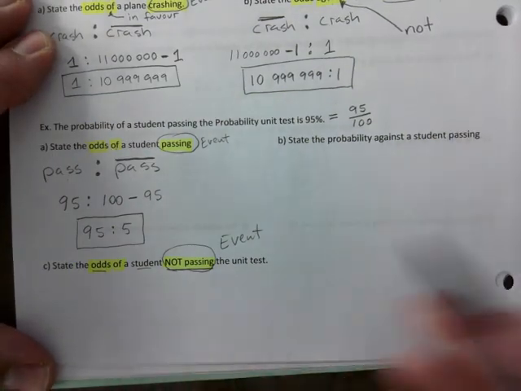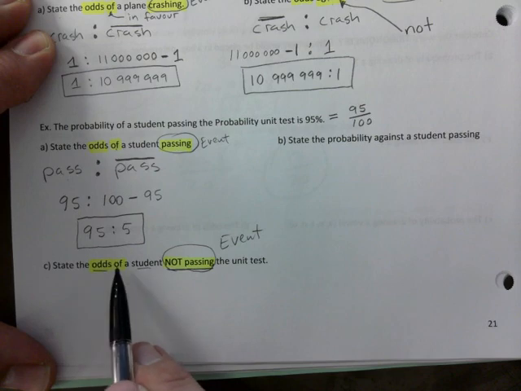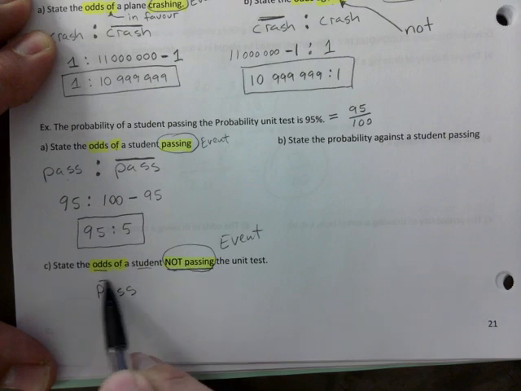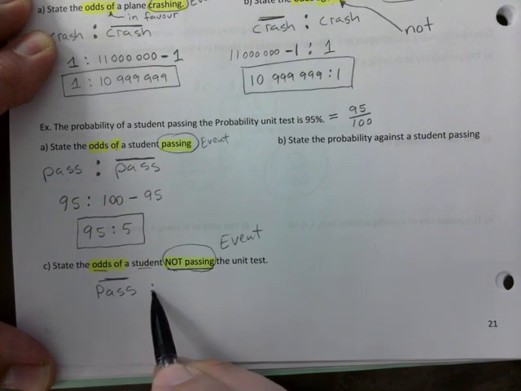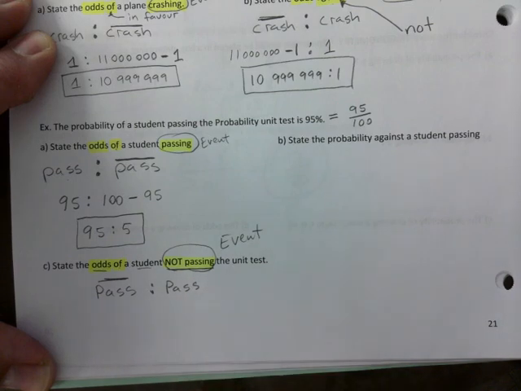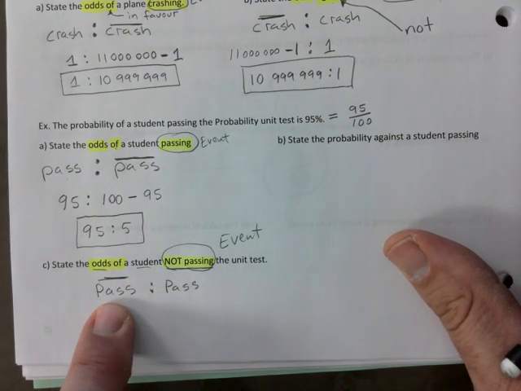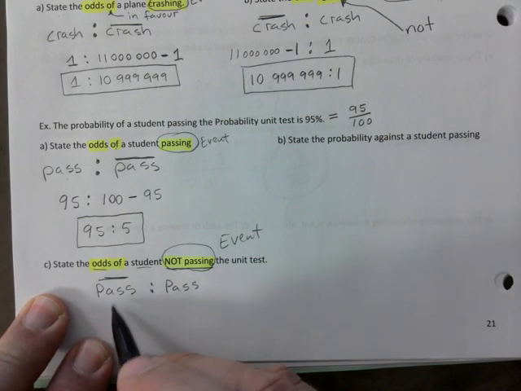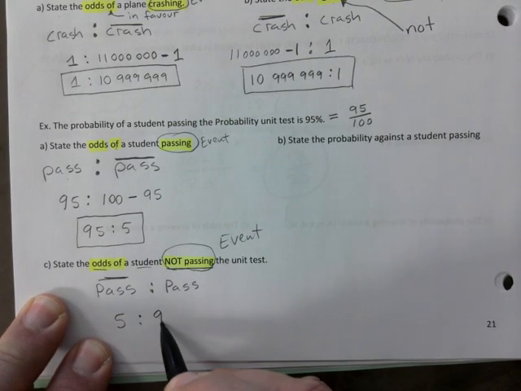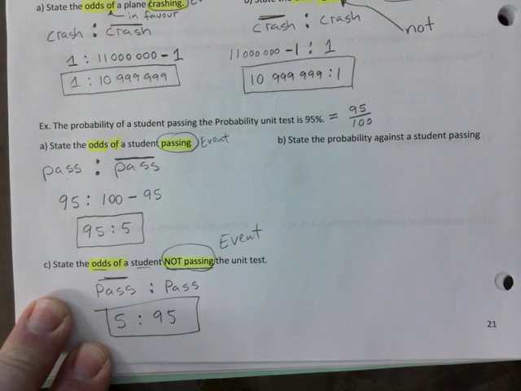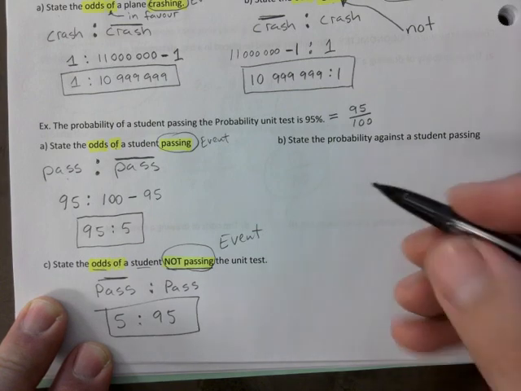Odds in favor of not passing. If you read it like this, and if you're careful, it is asking you to put the students not passing first, and then it's asking for pass second. Because the event is not passing, so in favor of that event should go first. So we know that not passing is 5 and passing is 95. So there you have it. Fun stuff, eh? Anyway.